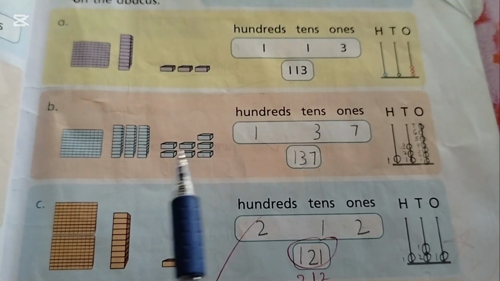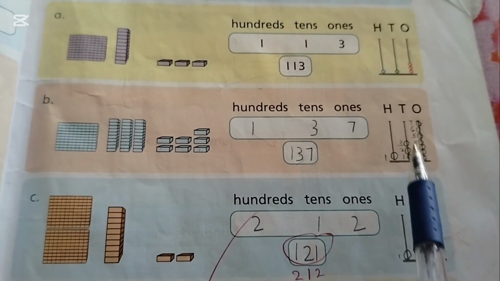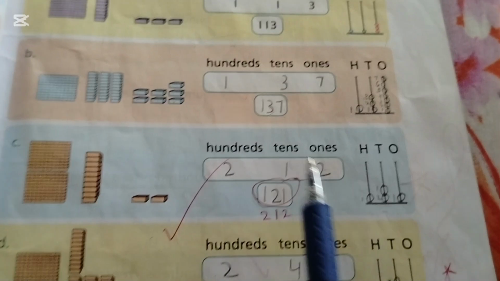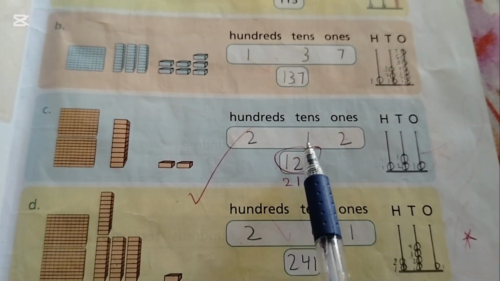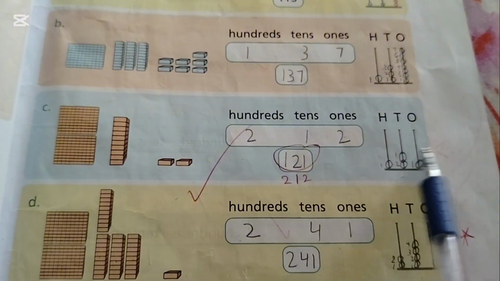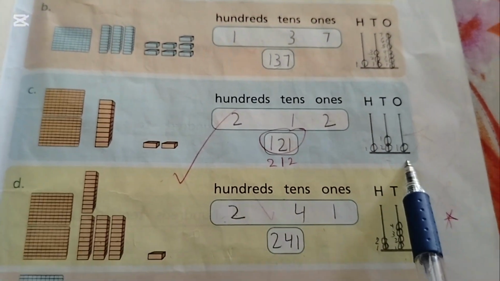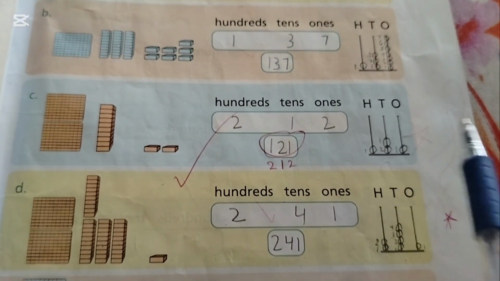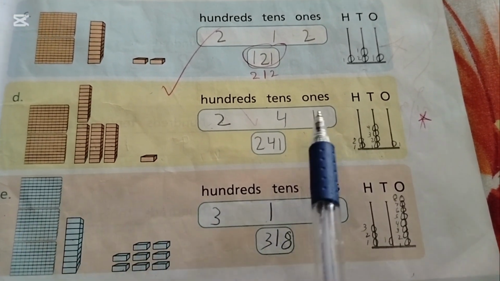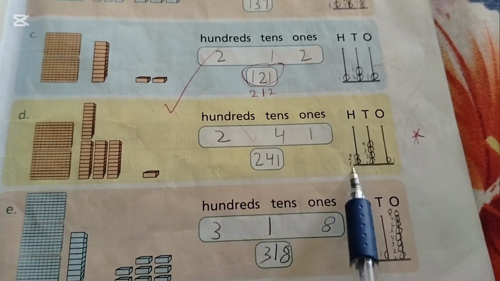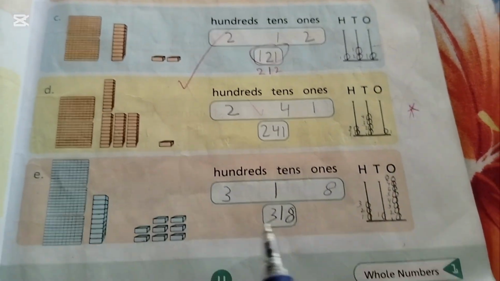Same, we can see 100, 3 tens and 7 ones. We can draw on the abacus and the number is 137. Same. Move on to the next part. We see 200, 1 ten and 2 ones, so the number is 212 and we can draw it also on the abacus. Same. Next we see 200, 4 tens and 1 one.